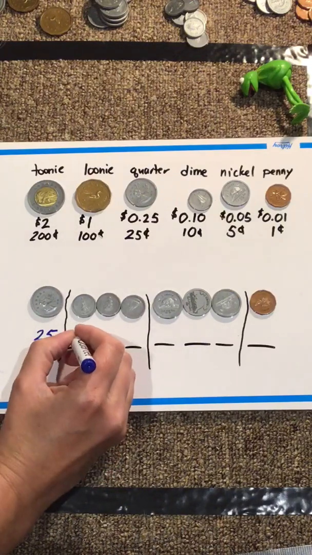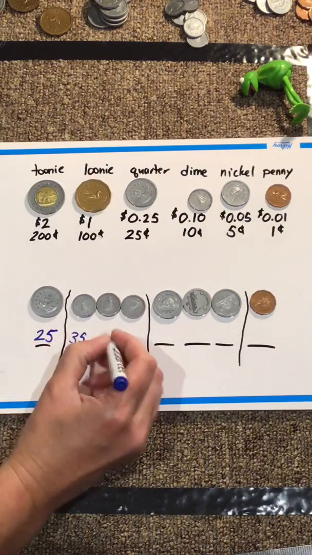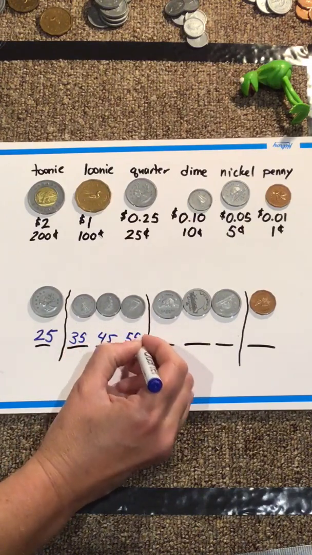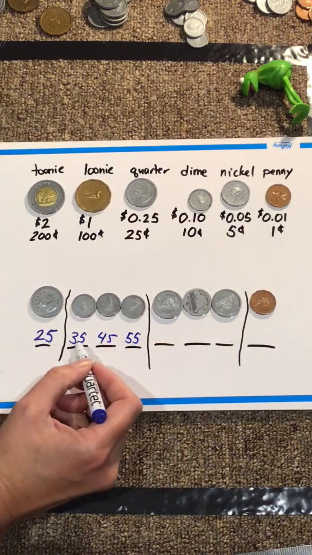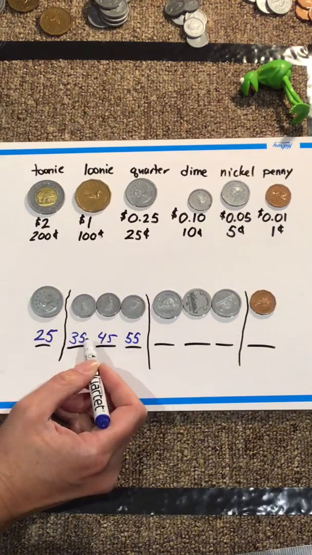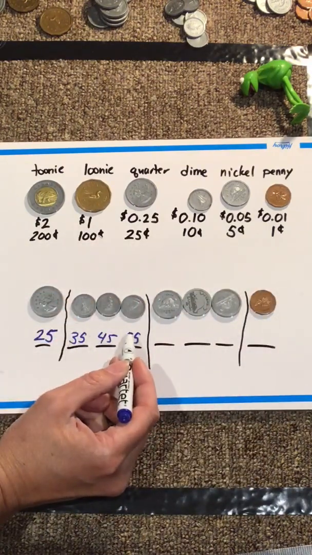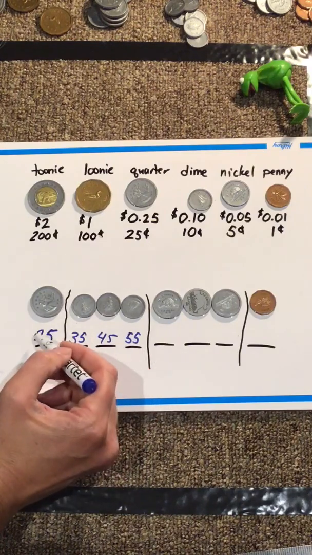So 25, 35, 10 more, 45, 10 more, 55. Notice how even though there was a line in between, we kept going, because what we want to know is how much money altogether, not just how much money in dimes and how much money in quarters.